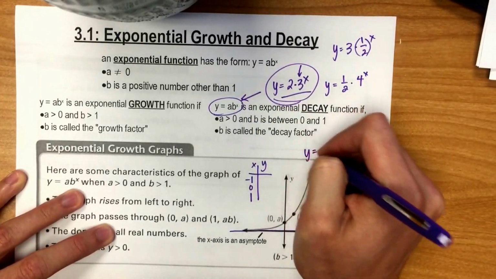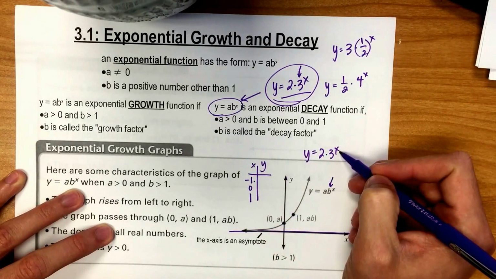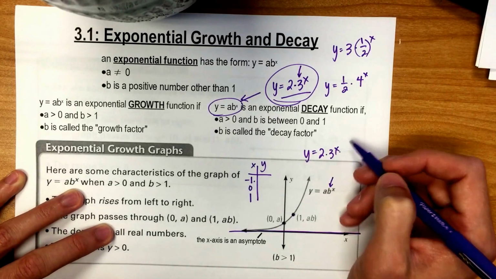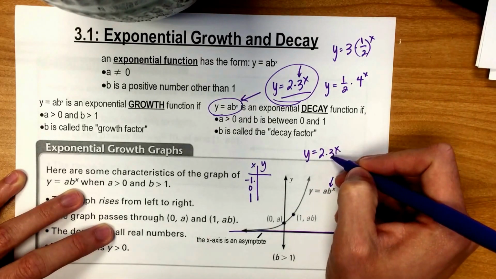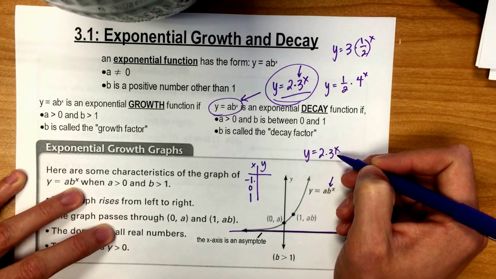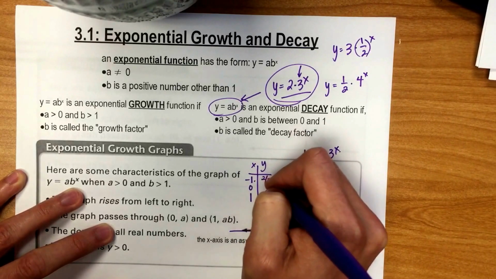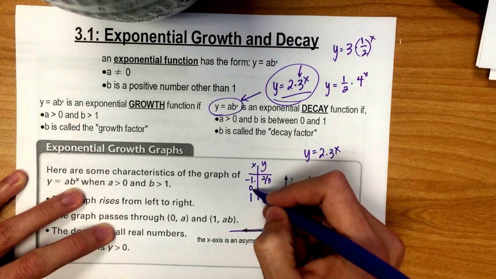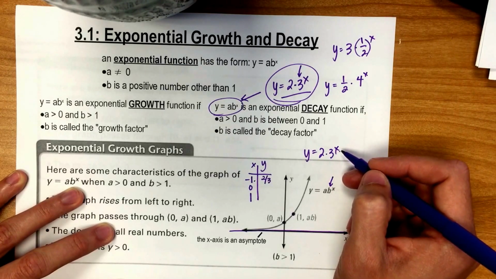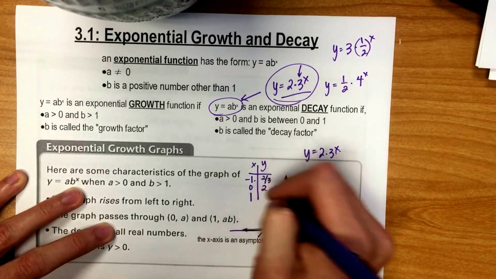If we were looking at 2 times 3 to the x, if I plug a -1 in, -1 does not change your number to be negative. It changes it to be a fraction. So 3 to the negative first is not -3. It's 1/3. So you'd be taking 2 times 1/3, which is 2/3. If you plug a 0 in, 3 to the 0 is 1, just like any number to the 0 power is 1. 2 times 1 gives you 2.